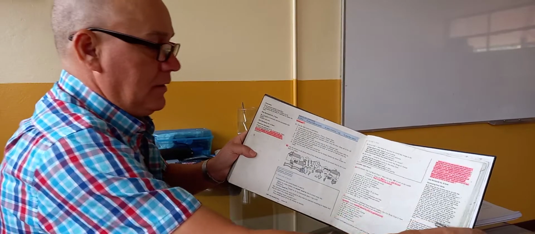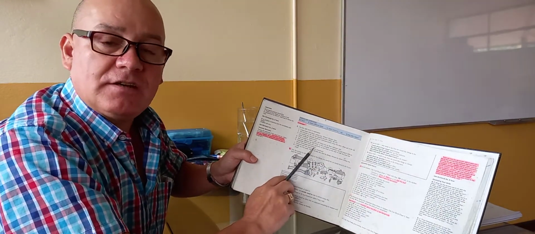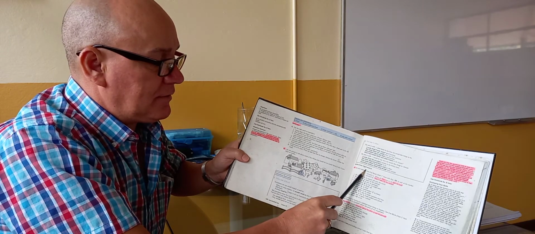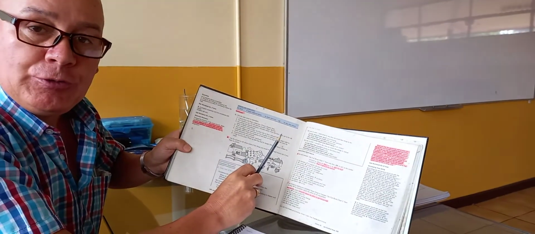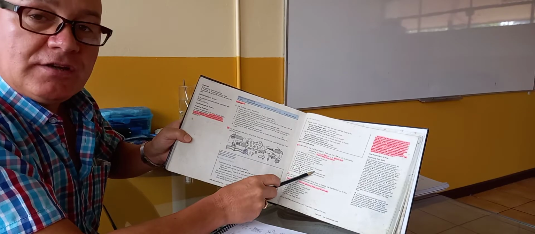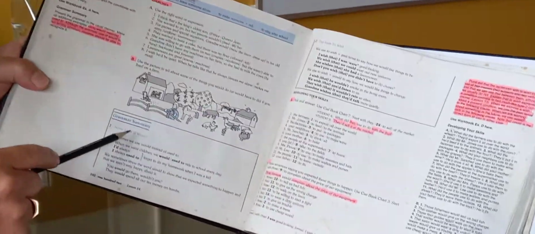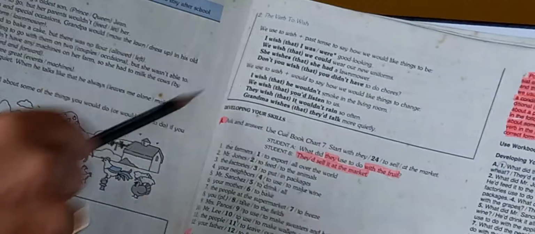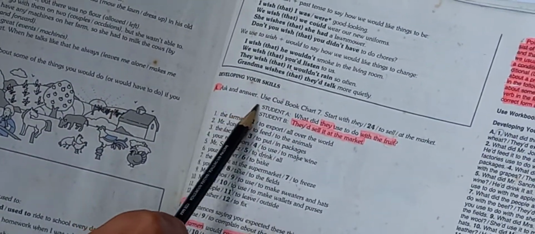Okay, let's see. The next exercise is this one. Develop your skills. I also recommend you, before doing the exercises, read the grammar summary. Why? Because the exercises are about these grammar notes. Ask and answer, use your book, chart number 7.